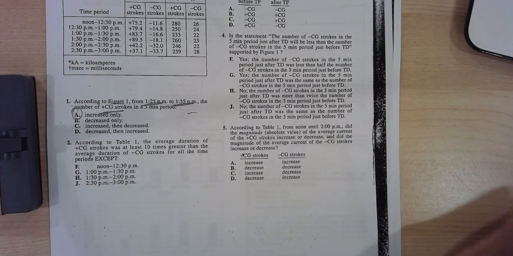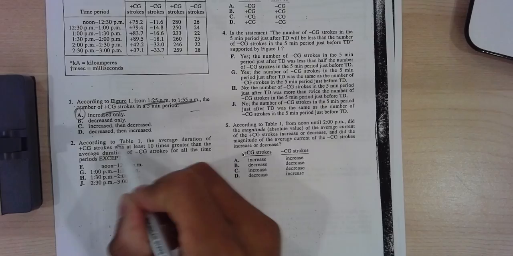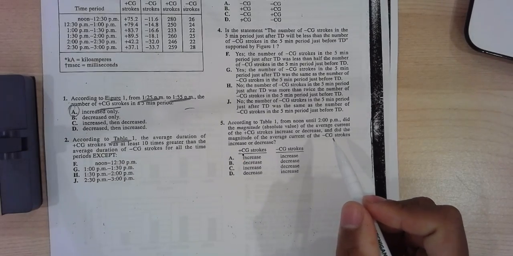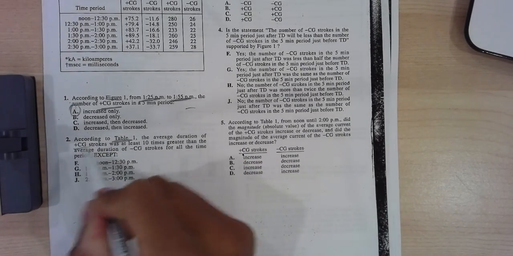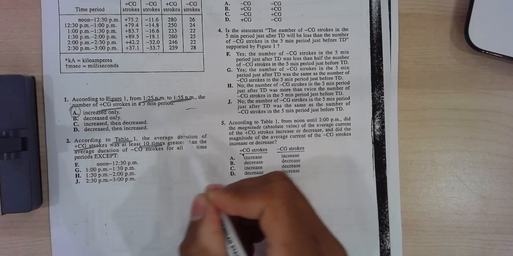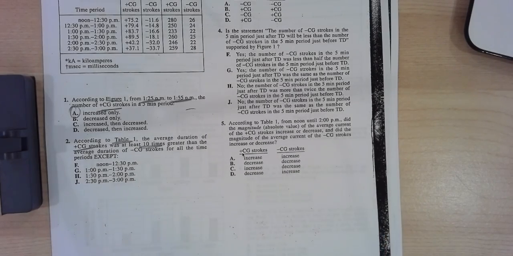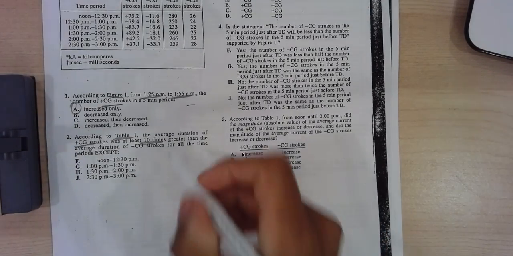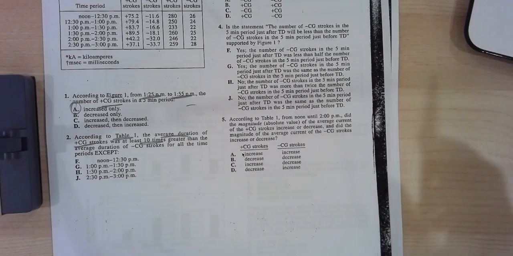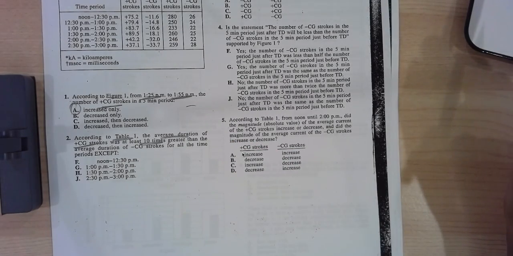Okay, how? Well, so you underline table 1, then you do positive CG, and then you do at least 10 times greater. And then, you're missing one more thing. And the duration. Good. Average duration. All right, so what are we gonna do? Okay, so look at average duration.